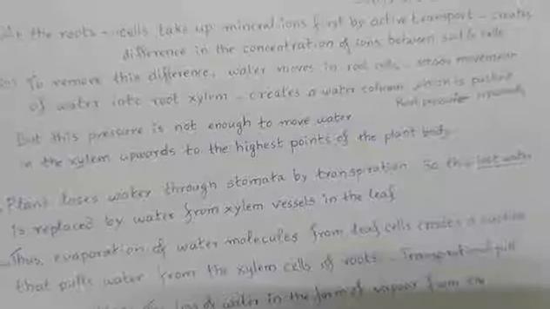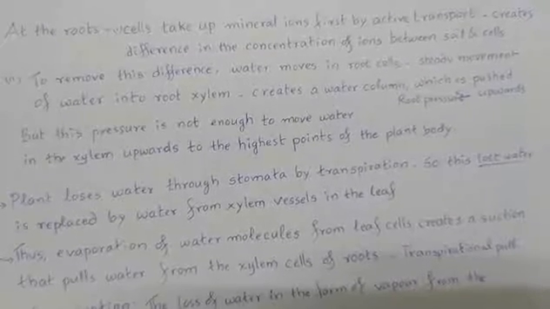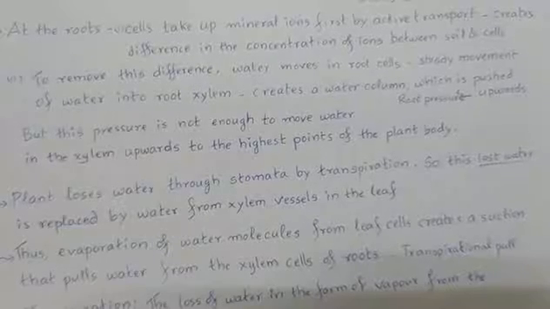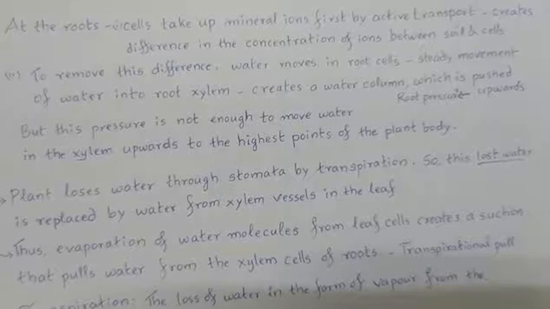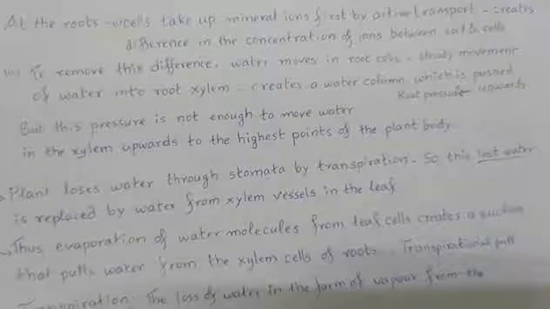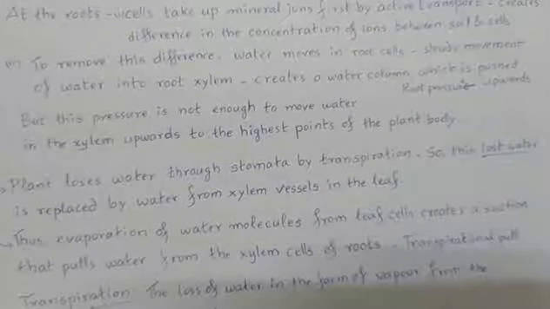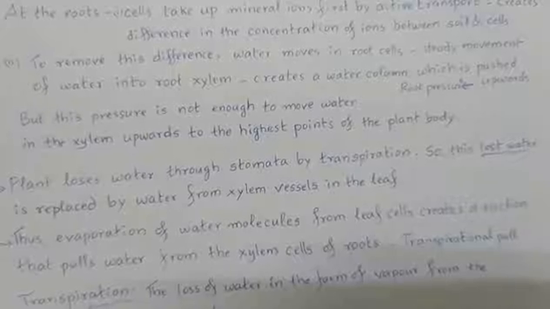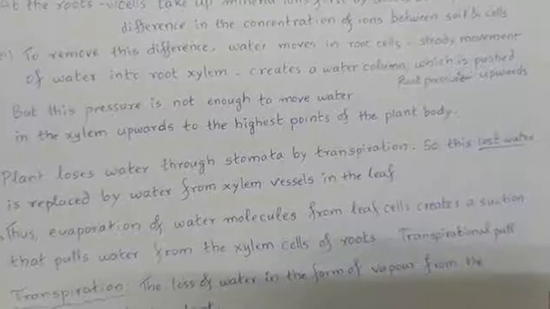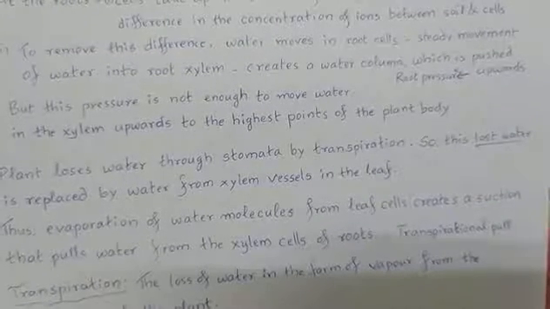So as solute concentration is more in the root cells and less in the soil, water will move from the low solute concentration area to the high solute concentration area by diffusion. So to remove this difference in ion concentration between soil and root cells, water moves into root cells and a steady movement of water into the root xylem takes place.